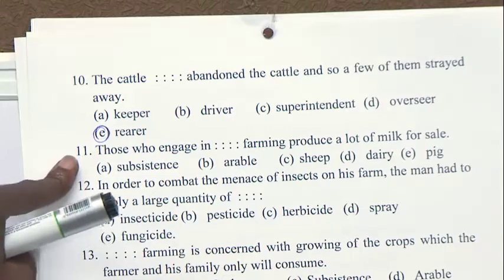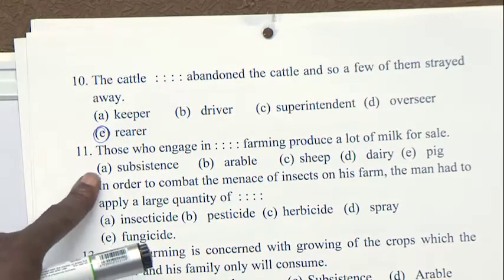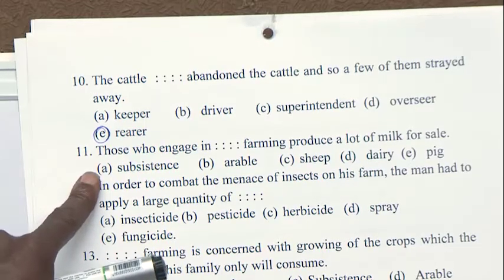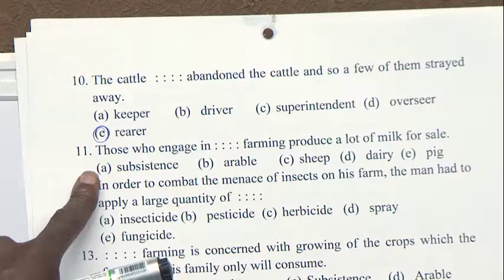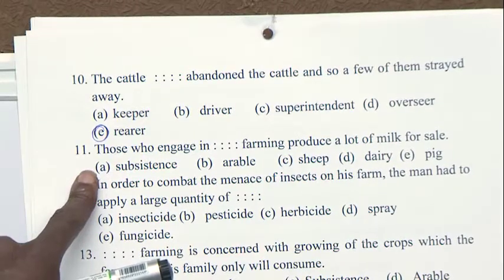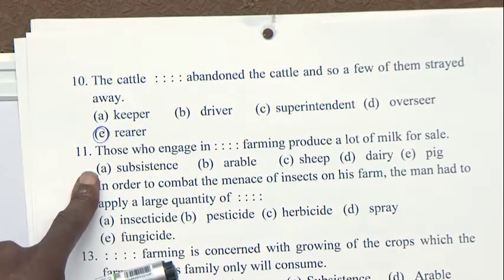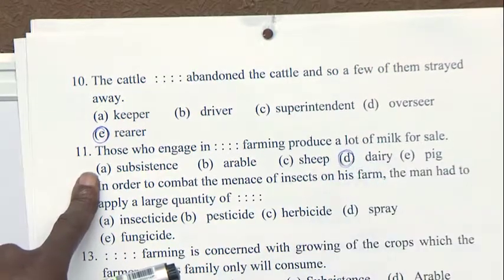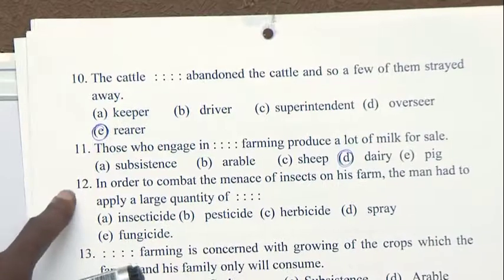Those who engage in farming produce a lot of milk for sale. What type of farming is that one? Subsistence? No. That is the type of farming where you produce what you eat. Arable relates to land: when the land is arable, it's very fertile, it's good. Sheep? No. The correct answer is dairy farming. Dairy. The one that produces a lot of milk. They rear cows and then they produce a lot of milk.